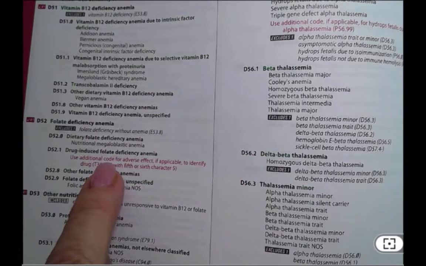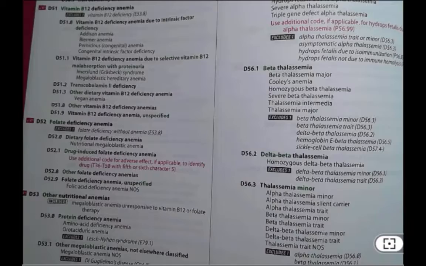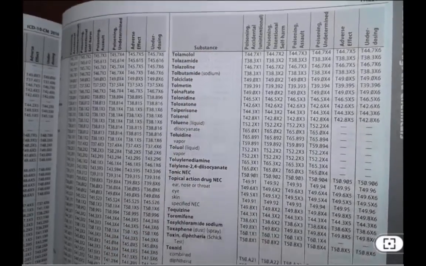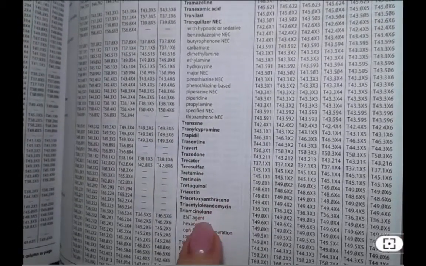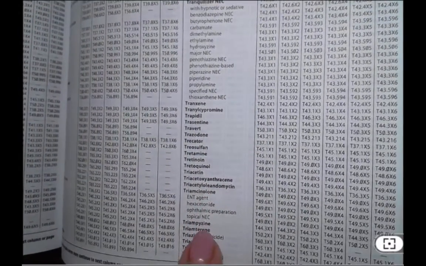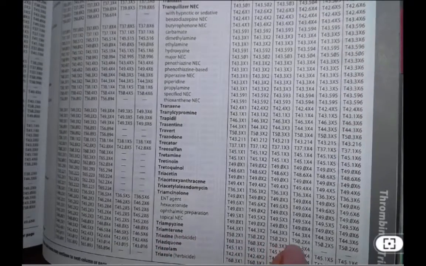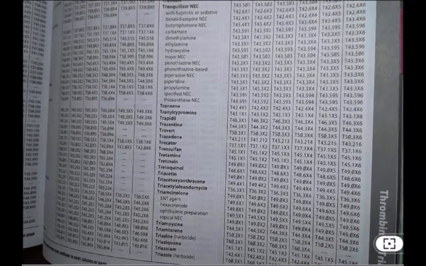So we're going to look up the adverse effect of this drug to see which T code works for us. So we are in the table of drugs and chemicals looking for triamterene, and here it is, and we want the adverse effects, and here we go. I believe it's that column.